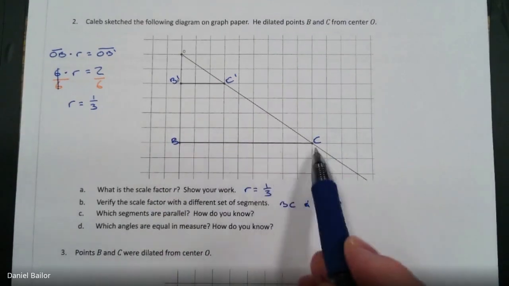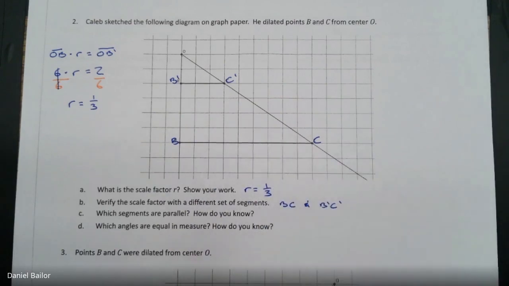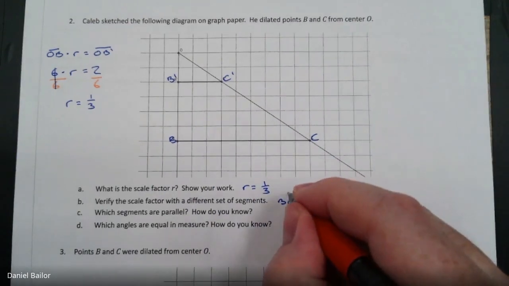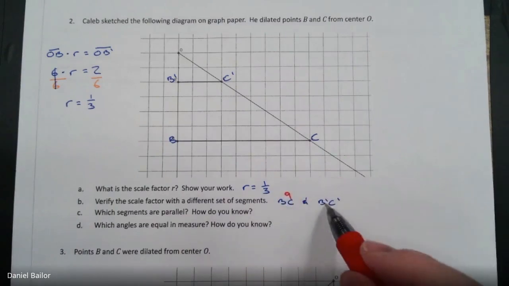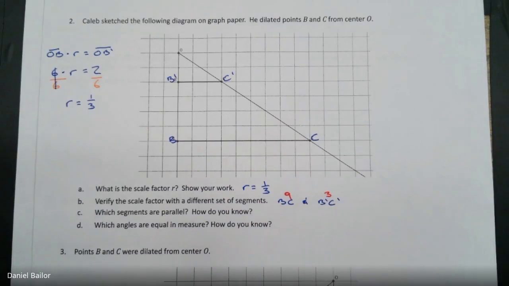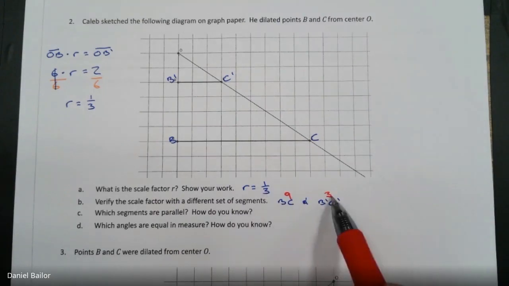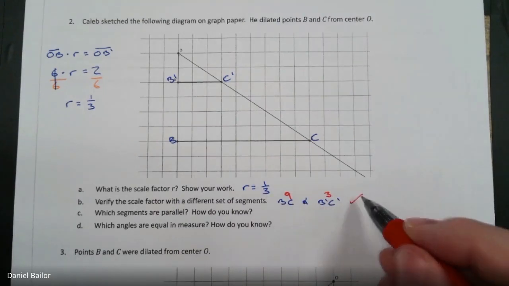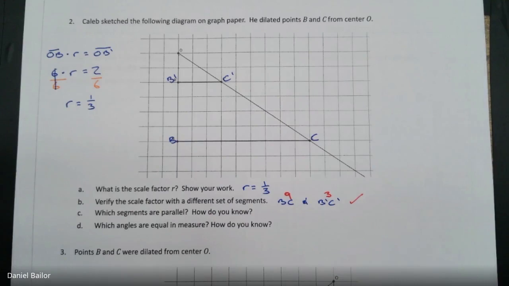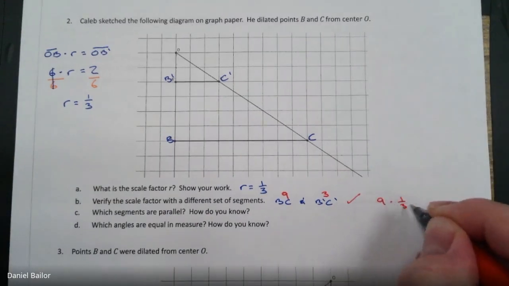BC, this one, is 9 units. So BC is 9. B prime C prime is 3. Does that follow the same scale factor? 9 times 1/3 equals 3. So yes, that checks out. That follows the same scale factor.